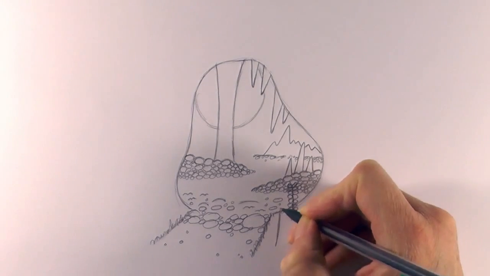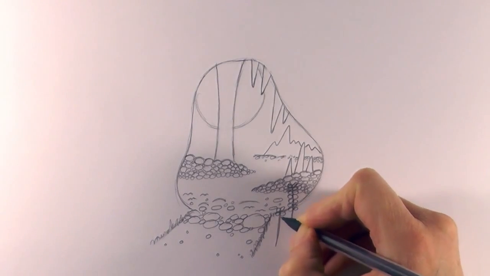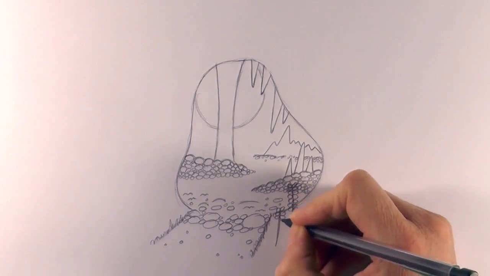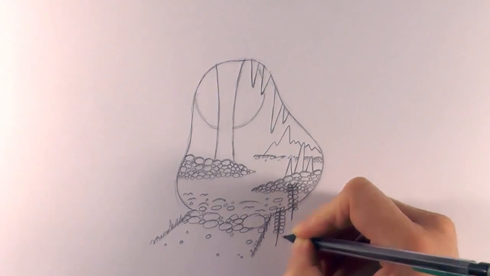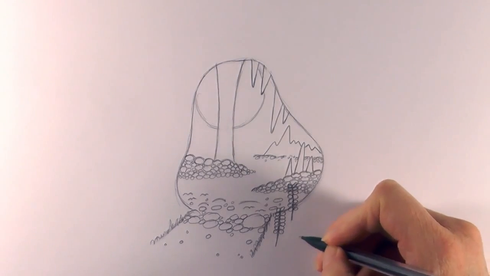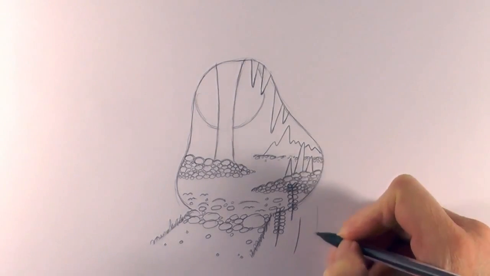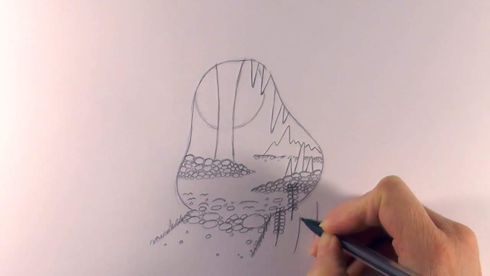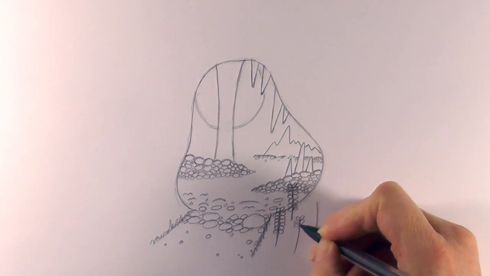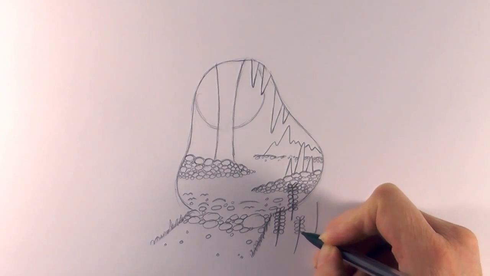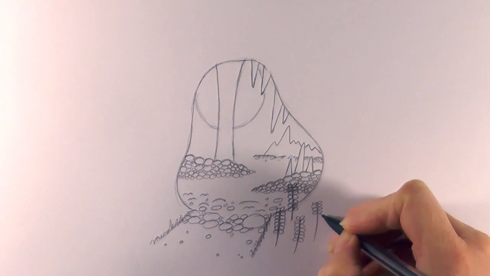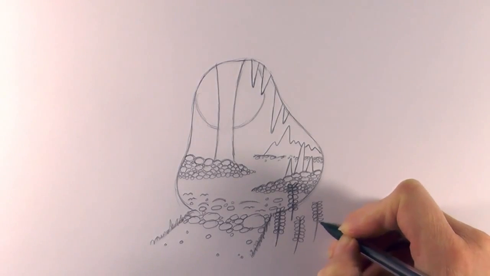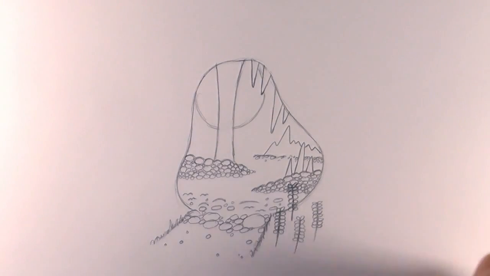And then again here. I'll do a couple more over this side. So again, it's just a line like that, and then oval shapes. Like that.